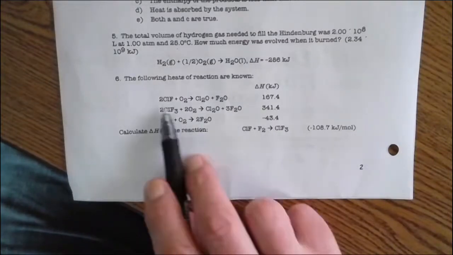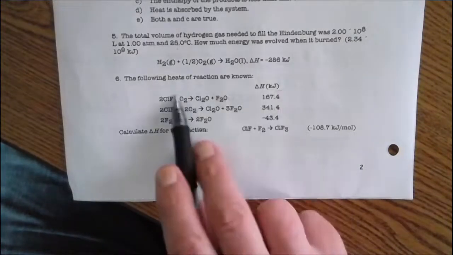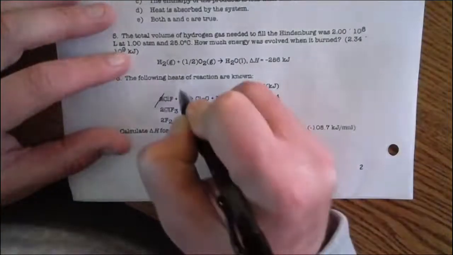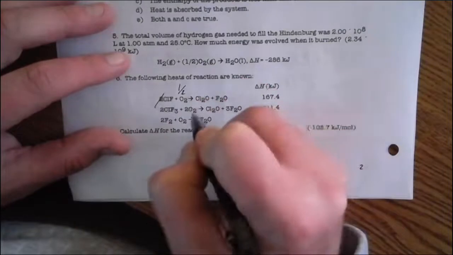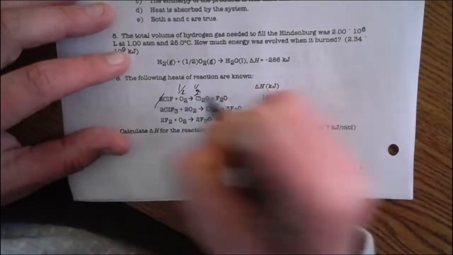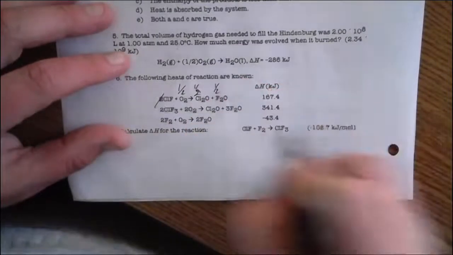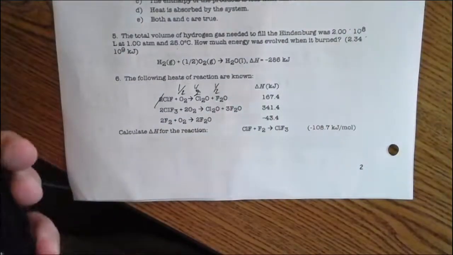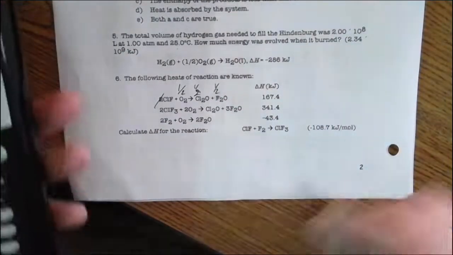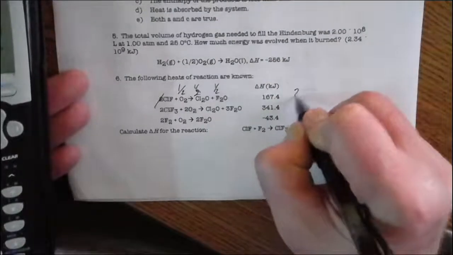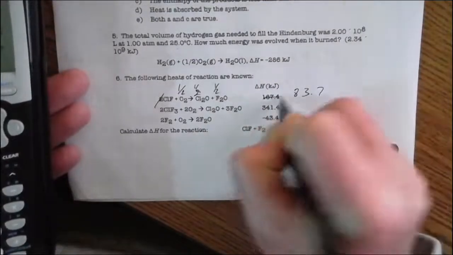So what do we need to do to this one? We need to half it, right? So we get 1/2 there, 1/2 there, 1/2 there, and 1/2 there. So 167.4 divided by 2 gives us 83.7.